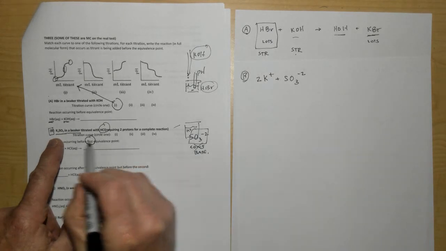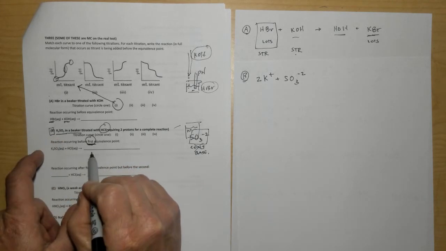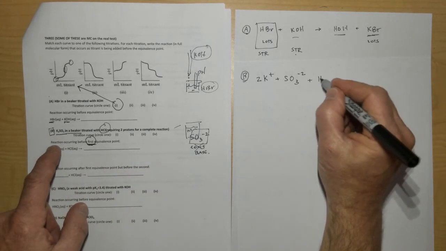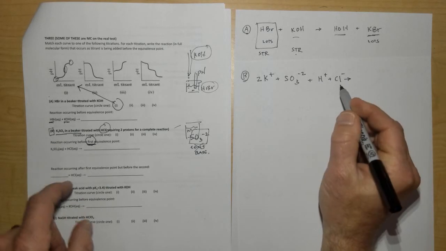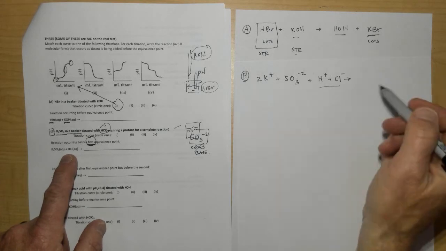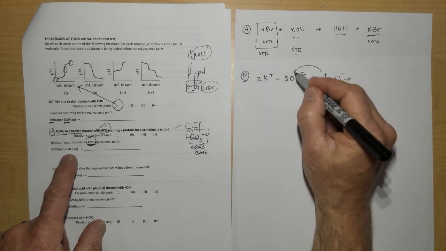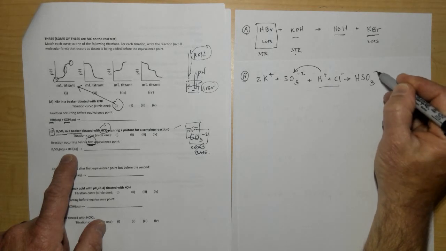And then before we get to the first equivalence point right here, we're going to add some hydrogen ion to it and some chloride ion to it in the form of HCl. And remember, that's a strong electrolyte, so we break it up completely. And then over on the right-hand side, this is going to get protons, so we're going to get some HSO3-.